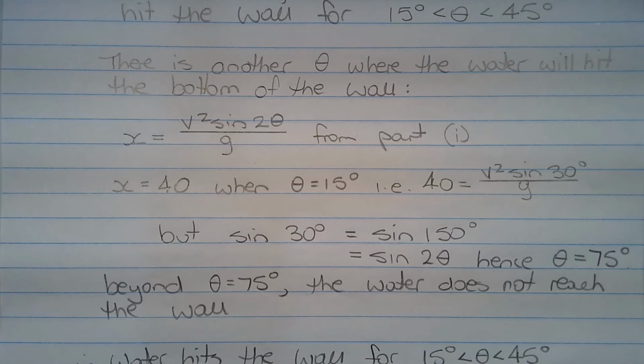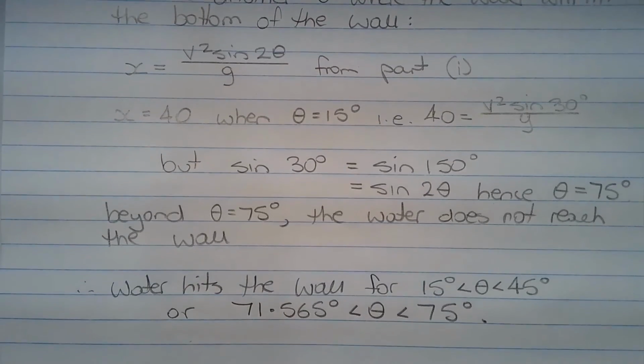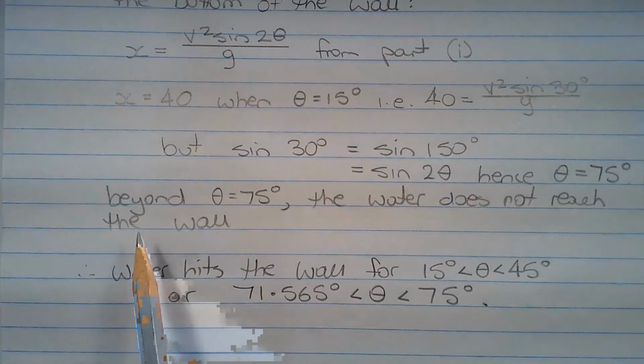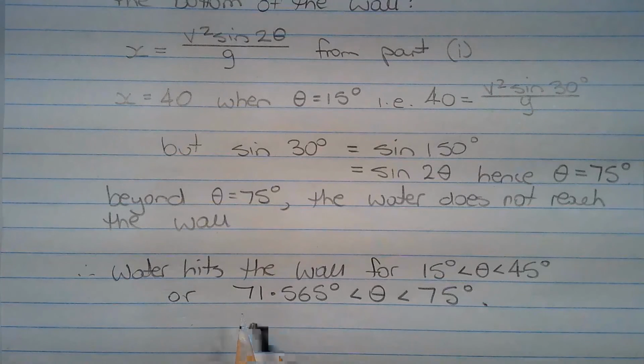But sine 30 degrees is equal to sine 150 degrees. This is a quadrant 1 angle, that's a quadrant 2 angle. So 2 theta is equal to 150, hence theta is equal to 75 degrees. Beyond theta is equal to 75 degrees, the water does not reach the wall. So combining both results, we have the water hits the wall for theta greater than 15 degrees and less than 45 degrees, or values of theta greater than 71.565 degrees and less than 75 degrees.